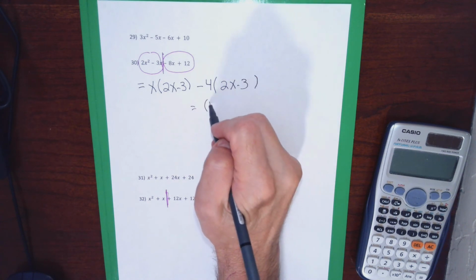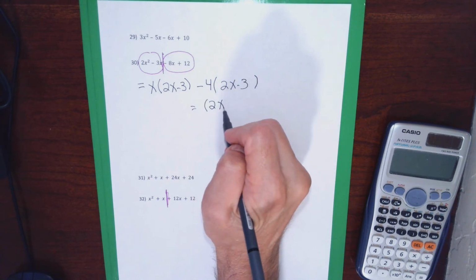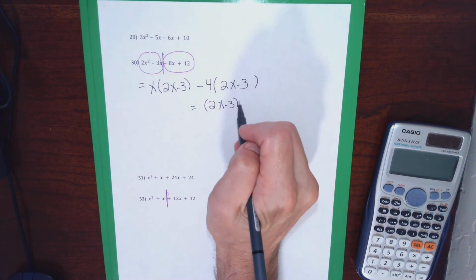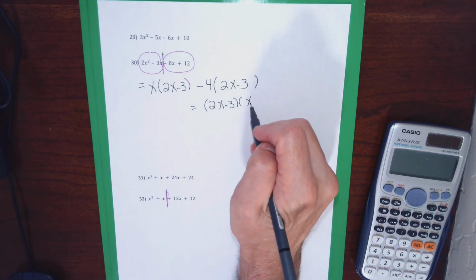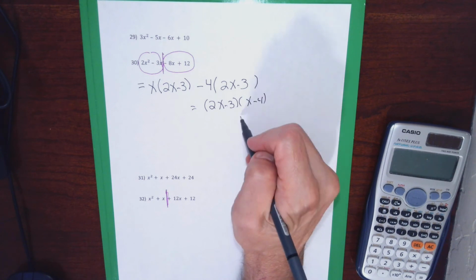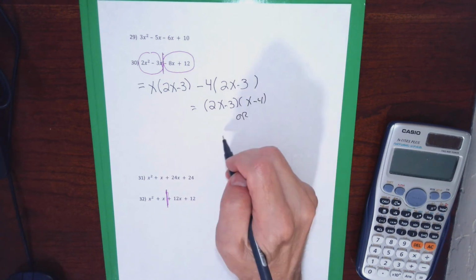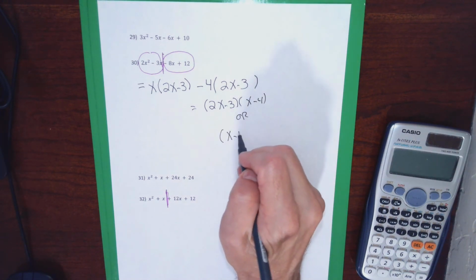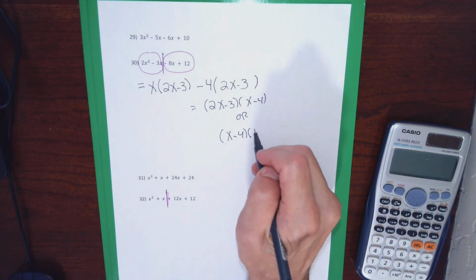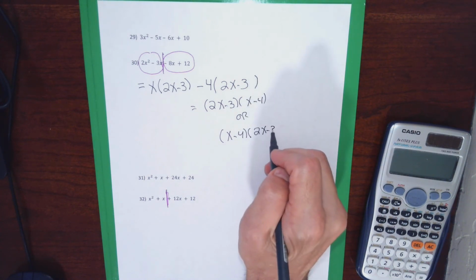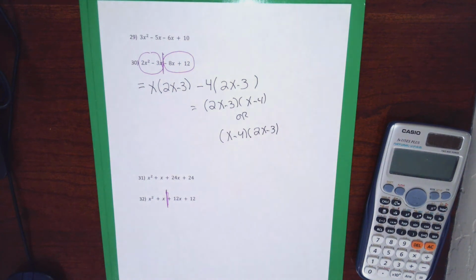When you're factoring by grouping, you have to get identical parentheses. If you don't get identical parentheses, then you've made a mistake somewhere. Both of those would be acceptable answers for 30.